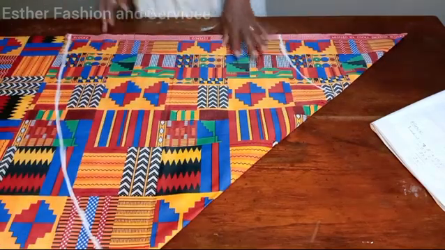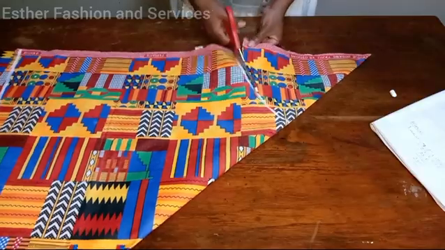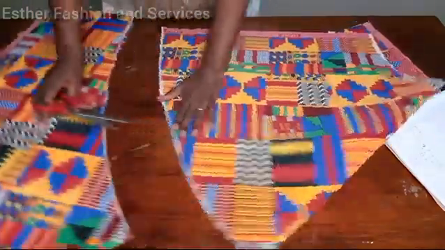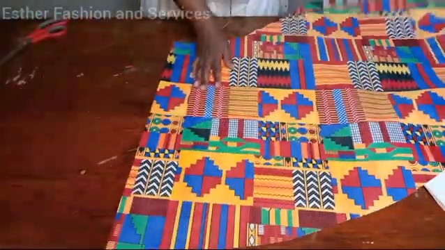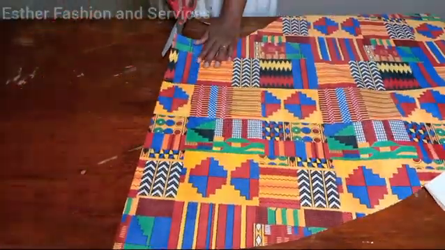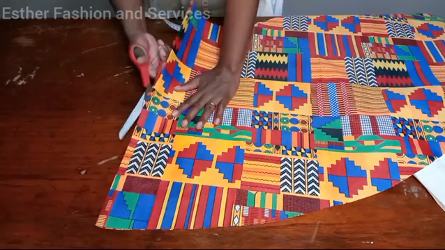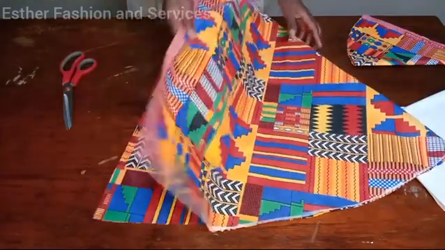So I'll bring my scissors and cut out the fabric. I cut it out like this. And this is the front. I open the front and I will cut in the middle. Remember, the front is 2 pieces. It's going to overlap. So I cut in the middle because we need 2 pieces for the front. I will put the front aside, then I will cut the back.